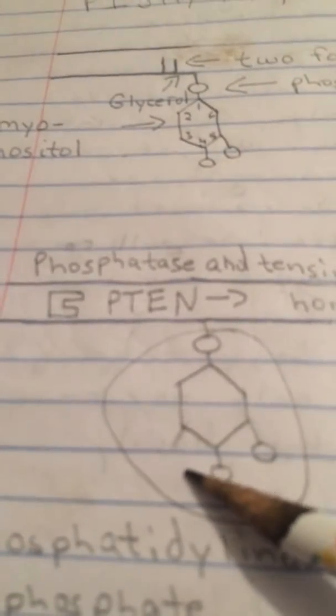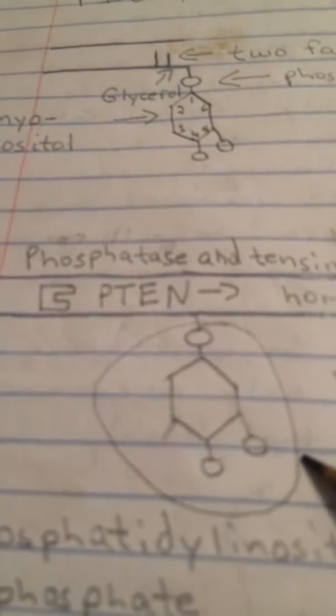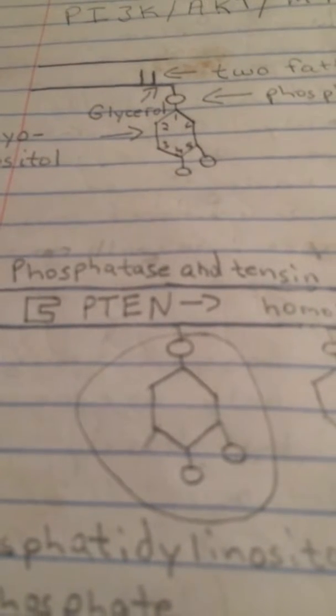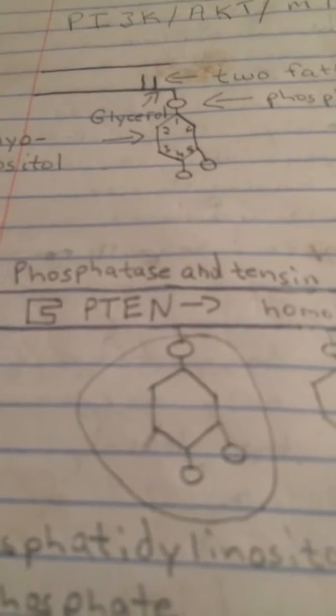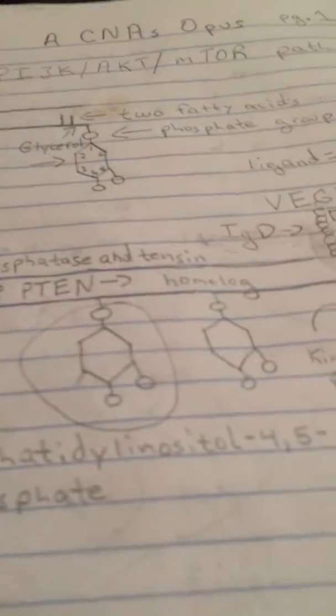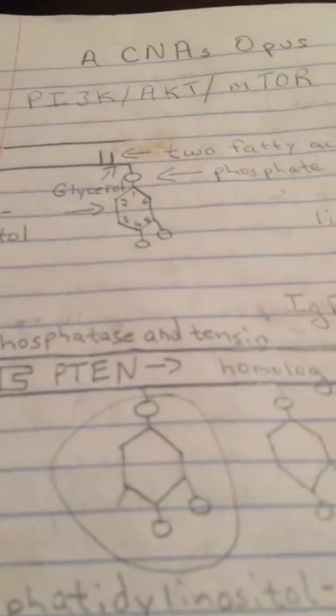What this is going to do is, when there's a phosphate group added onto the third alcohol group here, this PTEN right here will clip it off to revert it back to phosphatidylinositol 4,5-bisphosphate.